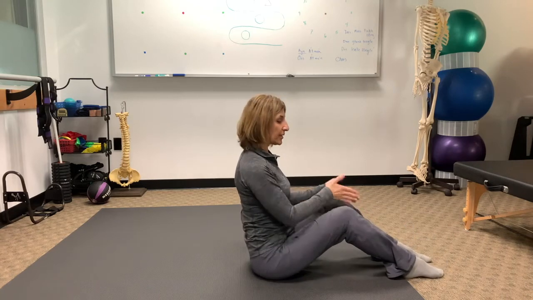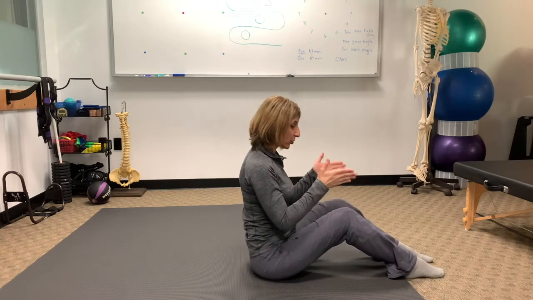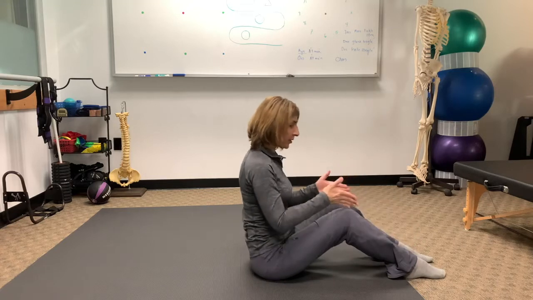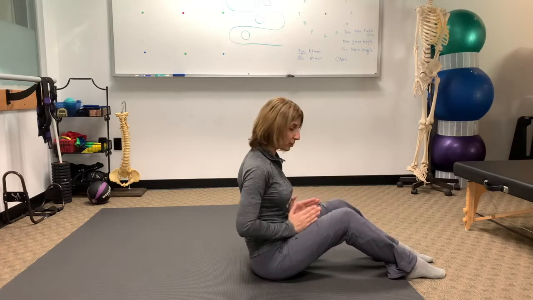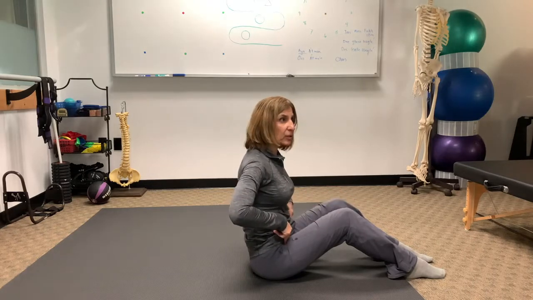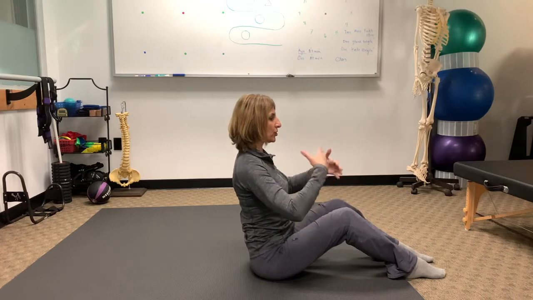Then you're sitting with your feet right under, or along the same line as, the middle of your knees and the middle of your groin. You're sitting upright, neutral spine. And now I'm going to turn around so you can see what that looks like.